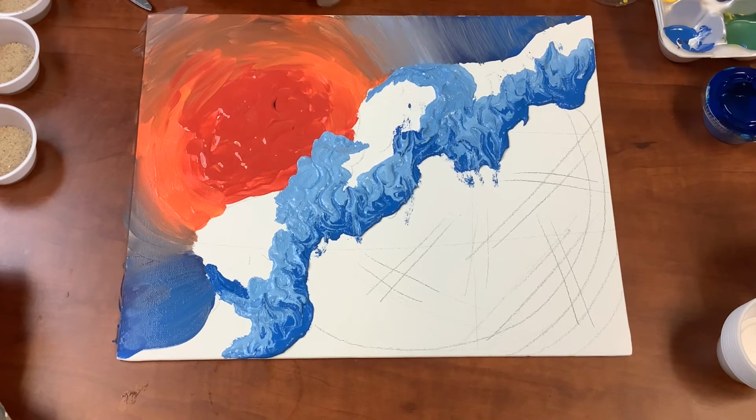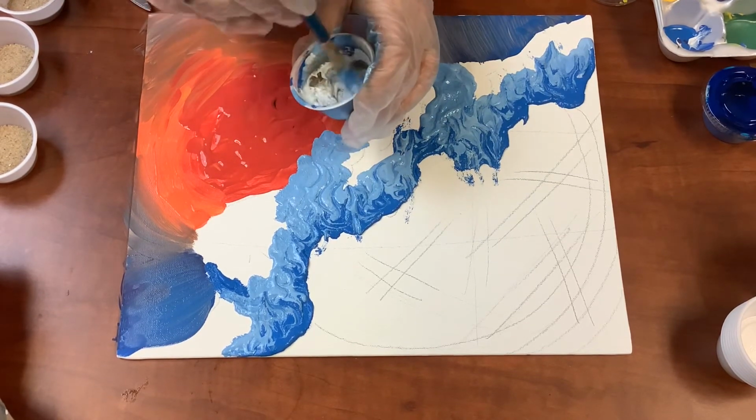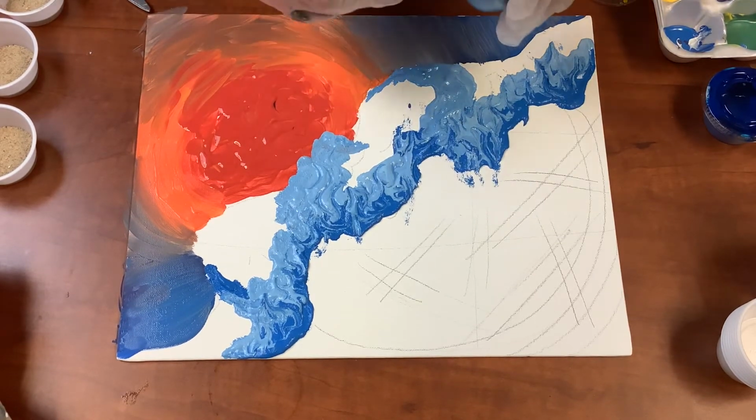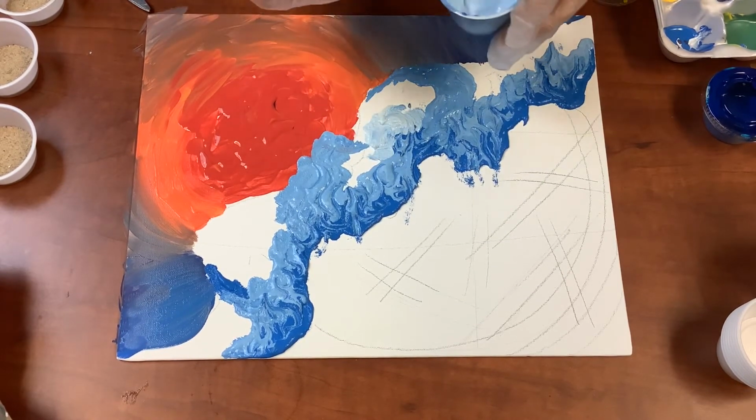Okay. So as a last kind of thing here, I'm going to go ahead and use a lot of white. I'm going to add it back in here. The only thing is when you use paint like this with a bulking agent like sand, use cheaper paint. If you use the real expensive stuff, you'll end up spending a lot of money. So this is a perfect time to use that paint that you get at Walmart. Okay, that's good there. Add a little bit more over here.